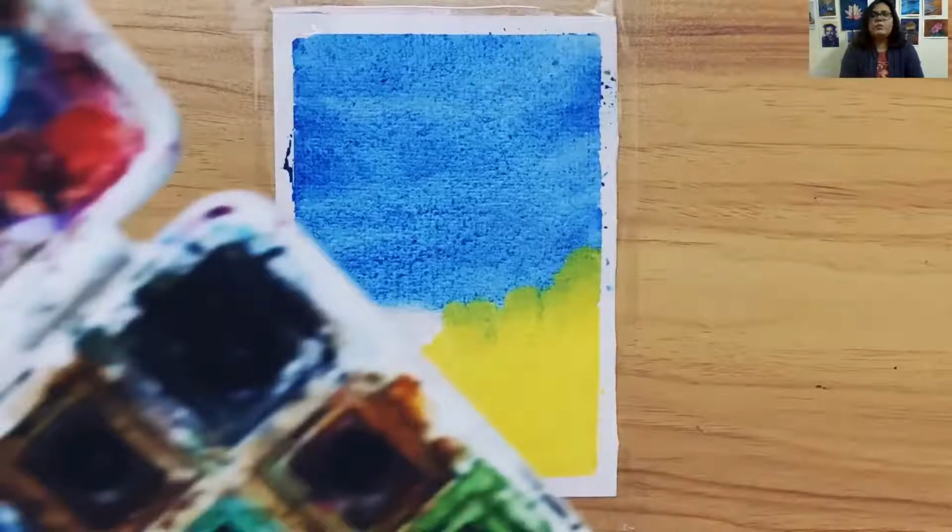Any yellow you can use, any yellow of your choice, ochre yellow, chrome yellow, Indian yellow, Naples yellow, whatever yellow you have, you can use that. It will be better if you choose a color that is nice and bright, because that is how we want our sky to look. So that is why I have used lemon yellow here. If you want, you can use that color, or you can use any other yellow of your choice.